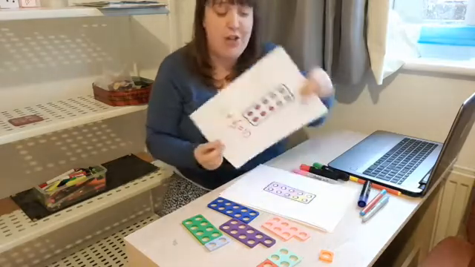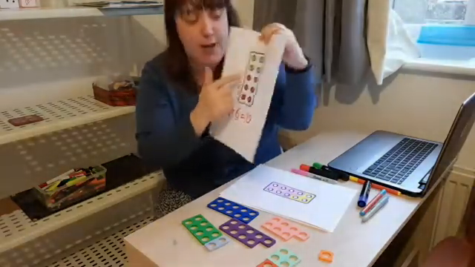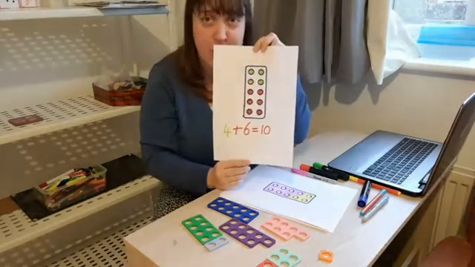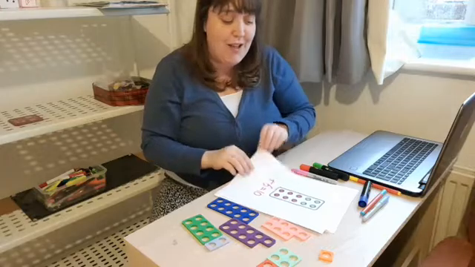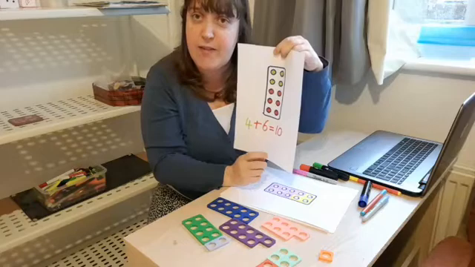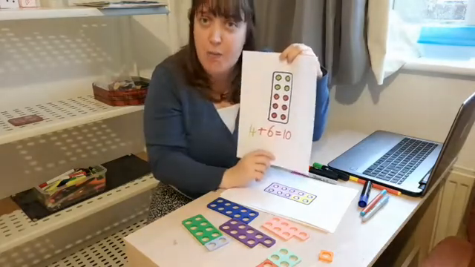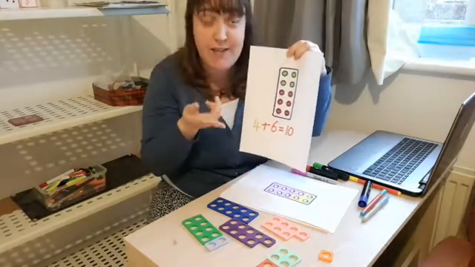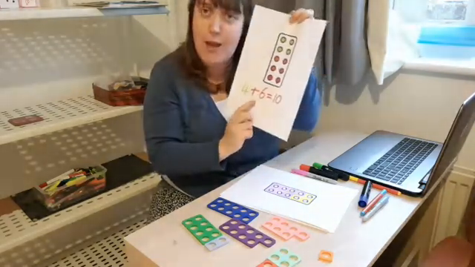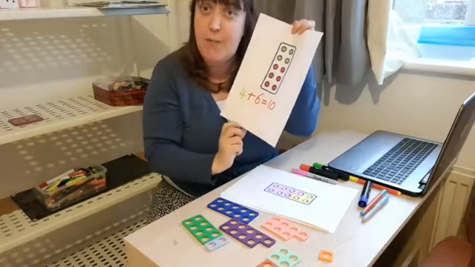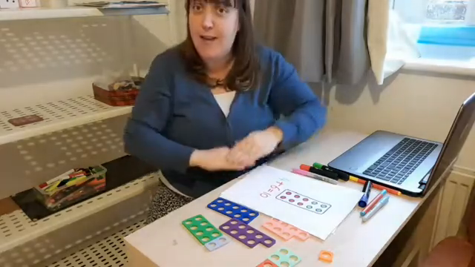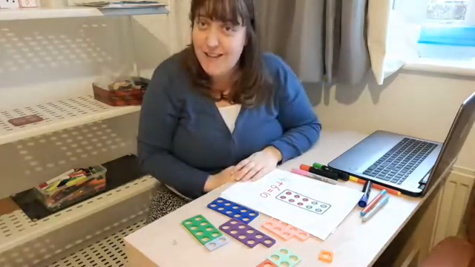Challenge 1. Can you draw your rectangle and make sure you put 10 circles in there? Count them carefully to make sure that there's 10. Challenge 2. Can you use the Numicon that you've made and your 10 circles to work out a number bond and tell me in a sentence what that number bond is? For example, like this one, 4 add 6 equals 10. Make sure you tell me in a sentence like this. So 4 add 6 equals 10.